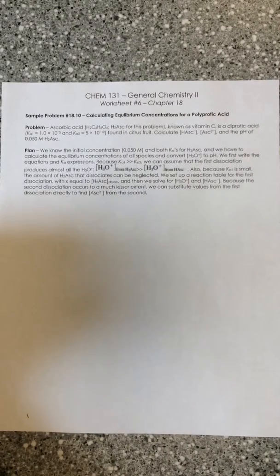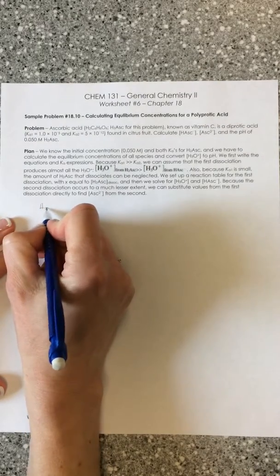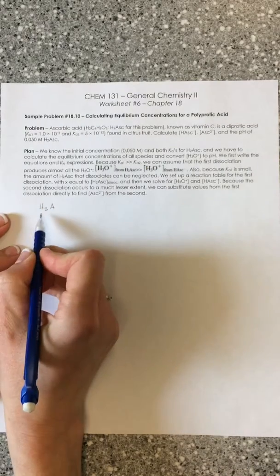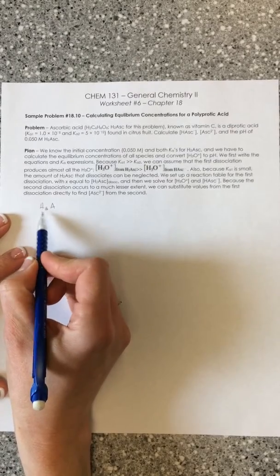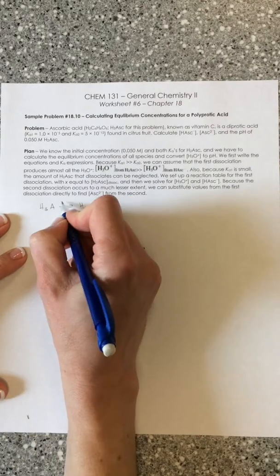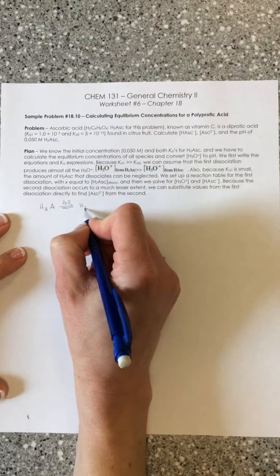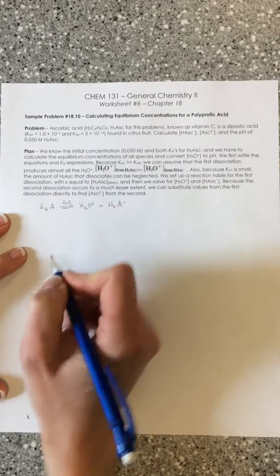So this was a sample problem we did not get to in class, so I'm going to walk through it now. But we did talk about polyprotic acids, and so just generically we can write a polyprotic acid as being a species that might have more than one ionizable proton. So again, here I've written this as H3A. So the first dissociation, again in the presence of water, is going to generate H3O+ and then H2A-.